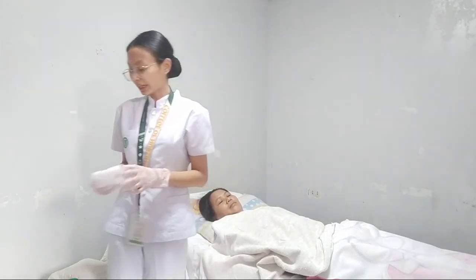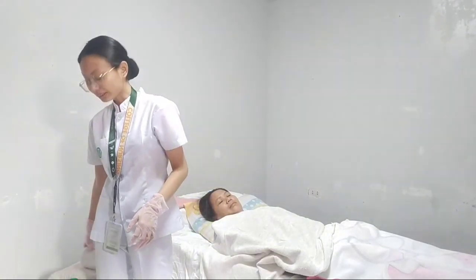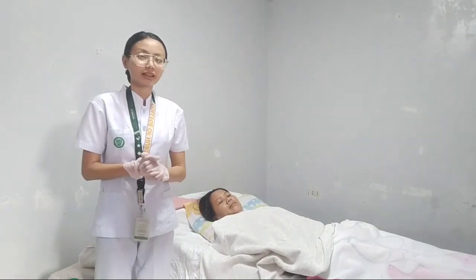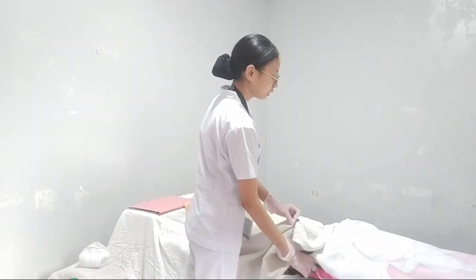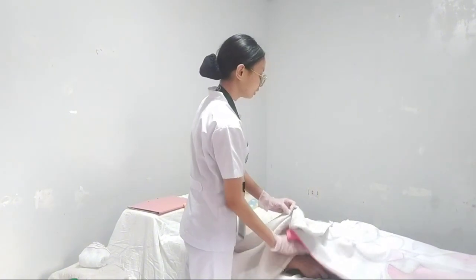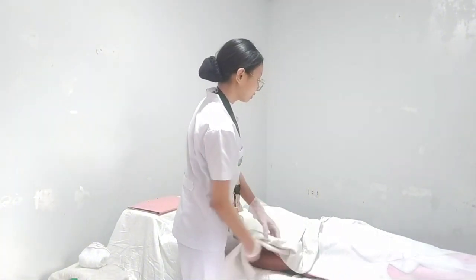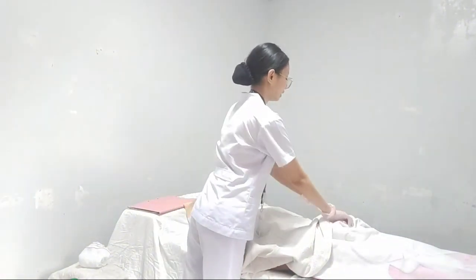But make sure that for every procedure you must ask for the permission of the client and assure them before doing that procedure. And after that, return the bath blanket to its original position. Okay. Make sure to provide privacy.